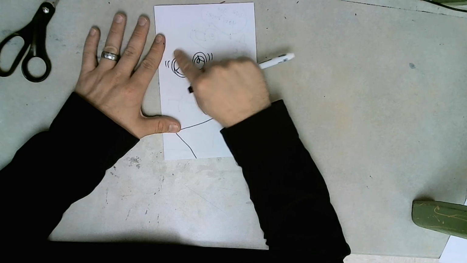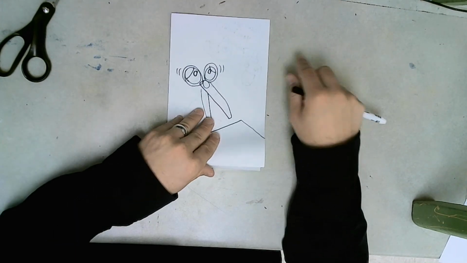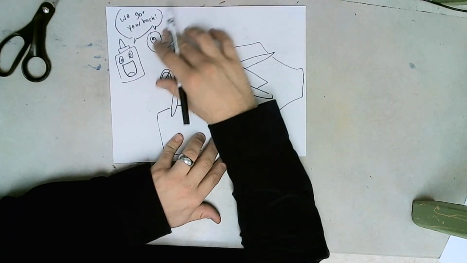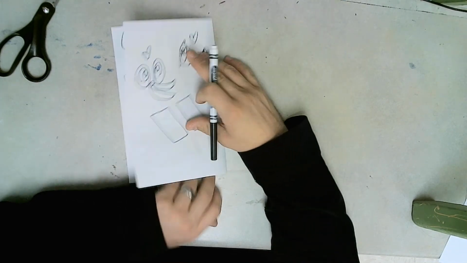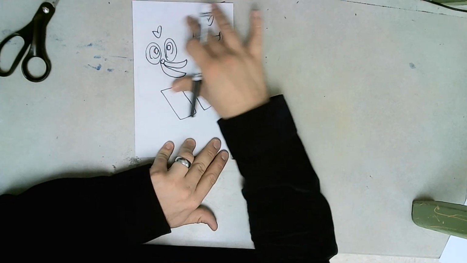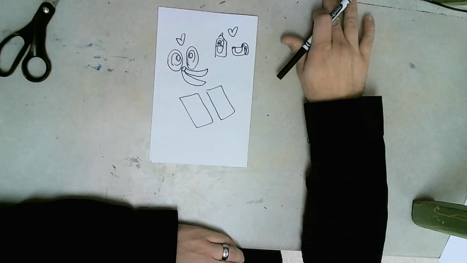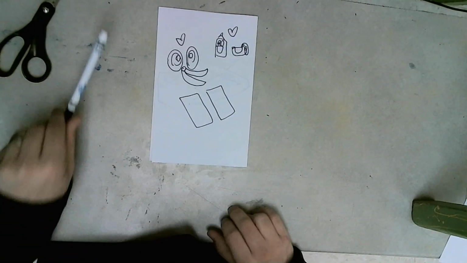So start by drawing someone like an animal for the beginning of your story. In the middle, make them doing something and moving forward. And at the end, that's the end of your story where they did something good and everyone's happy. Okay, that's an idea of how you can make your story. So try that out. See if you can tell a story with your pictures.